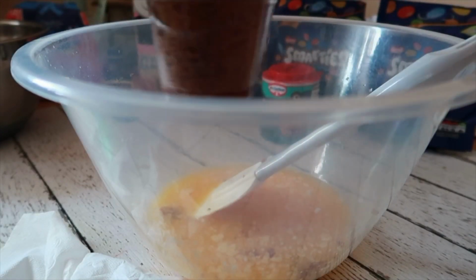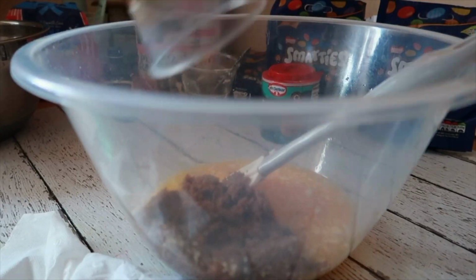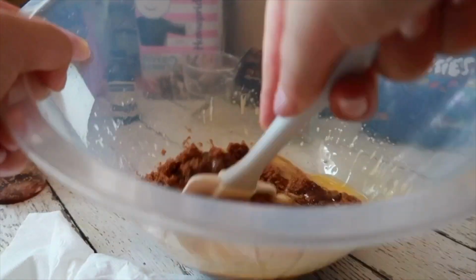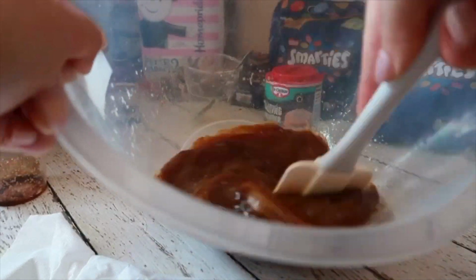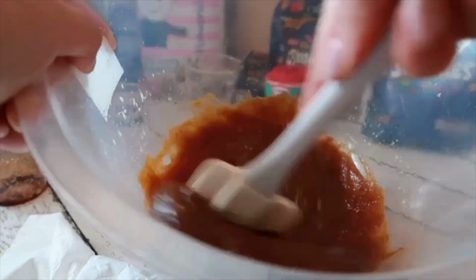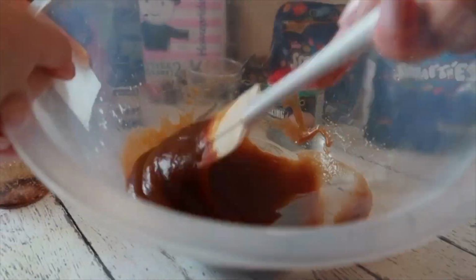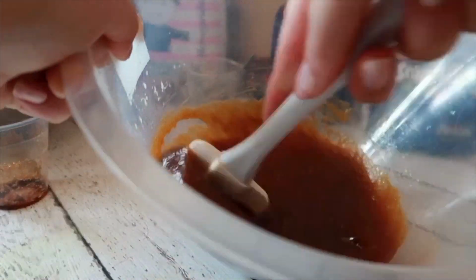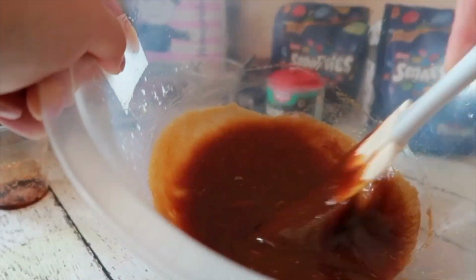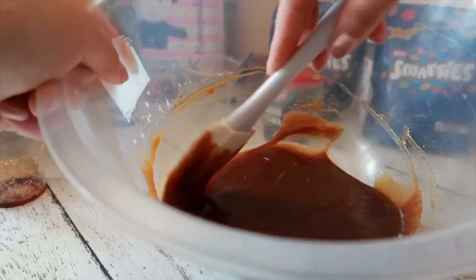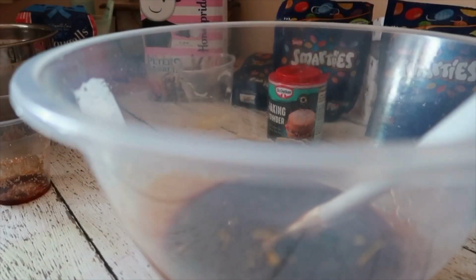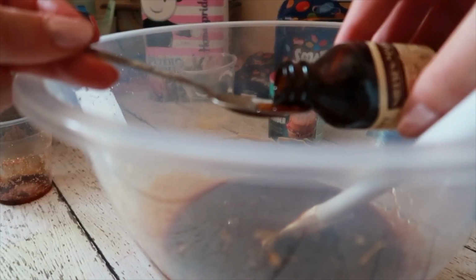Okay, so next you want to add 1 cup of brown sugar. And 1 teaspoon of vanilla extract.